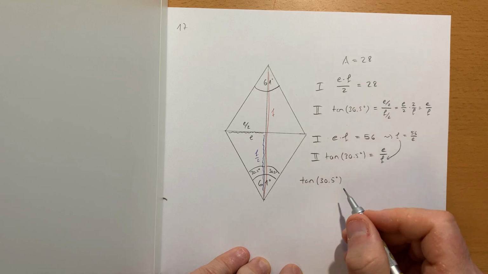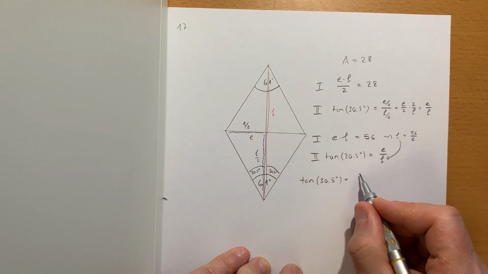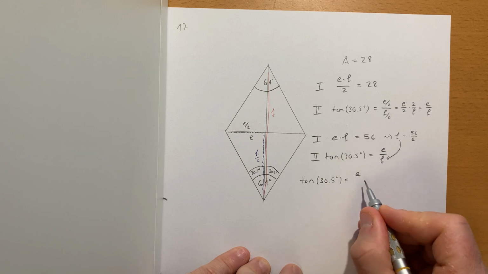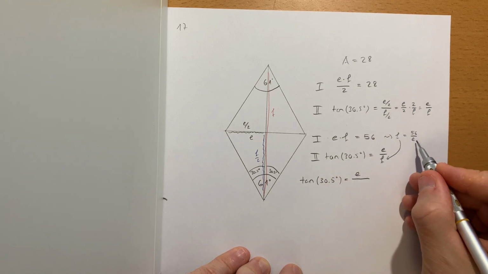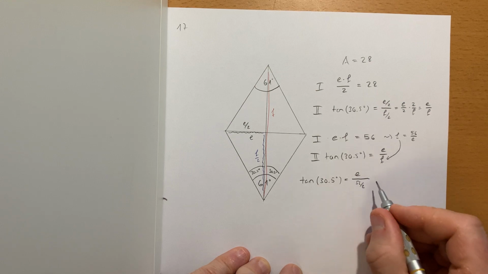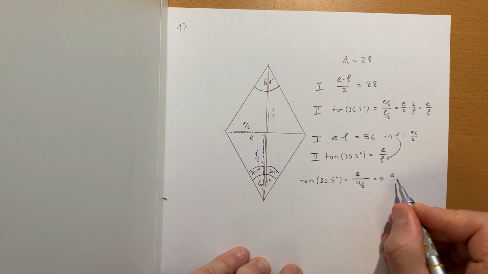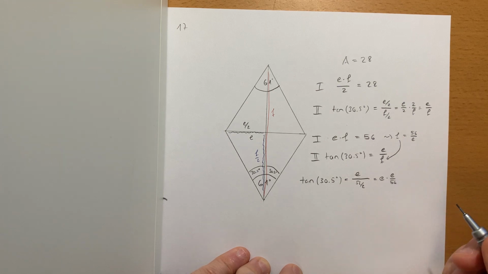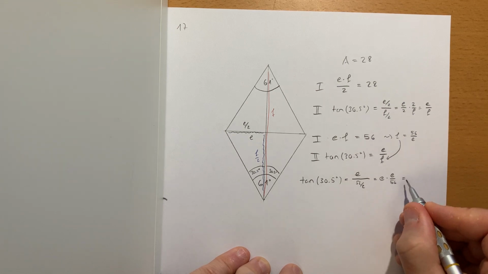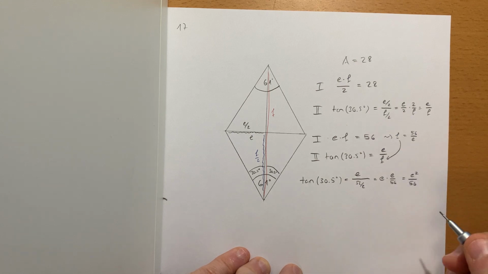I know this is quite hard, but I know you can do it. So E divided by this whole term, so 56 divided by E, which then leads to E times E over 56 multiplied by its reciprocal, which leads to E squared over 56.